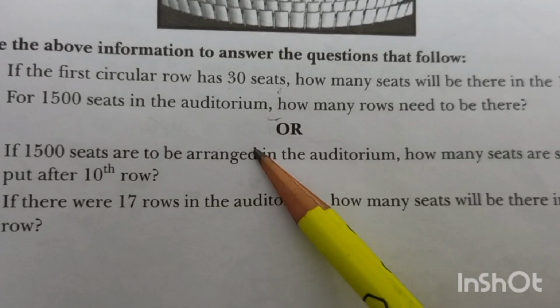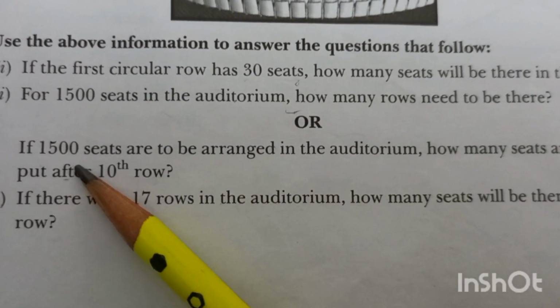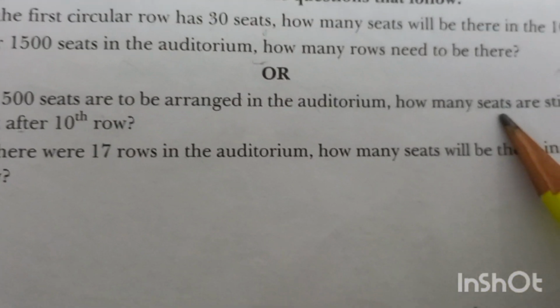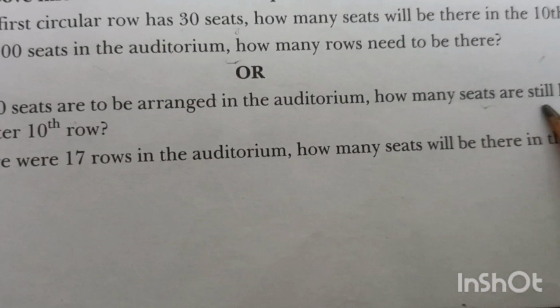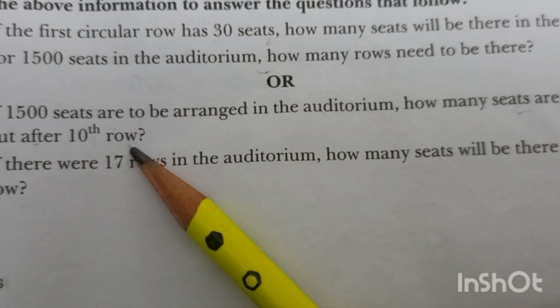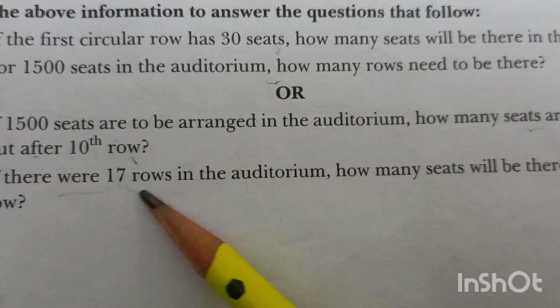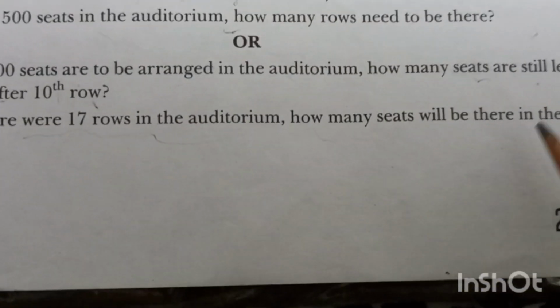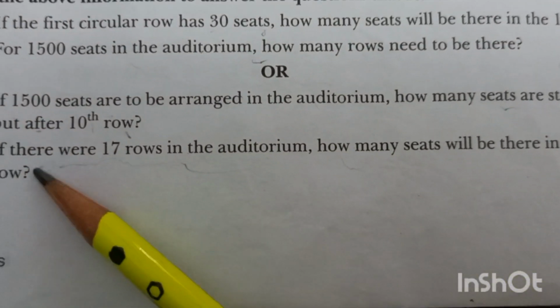Then our question is there. If 1,500 seats are to be arranged in the auditorium, how many seats are still left to be put after 10th row? If there were 17 rows in the auditorium, how many seats will be there in the middle row?